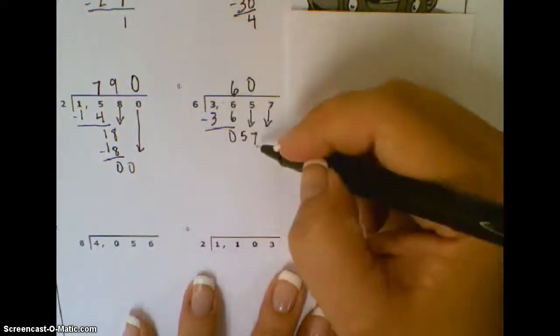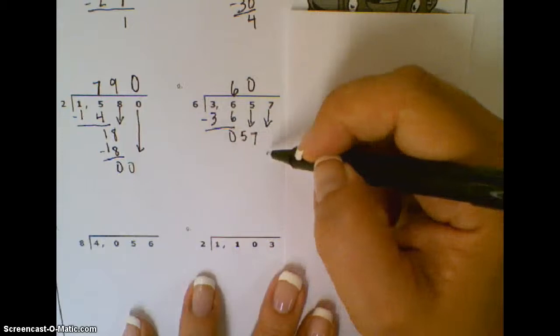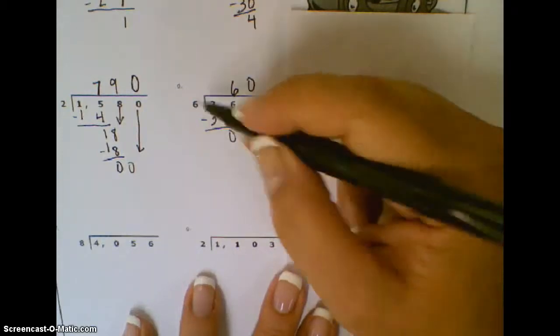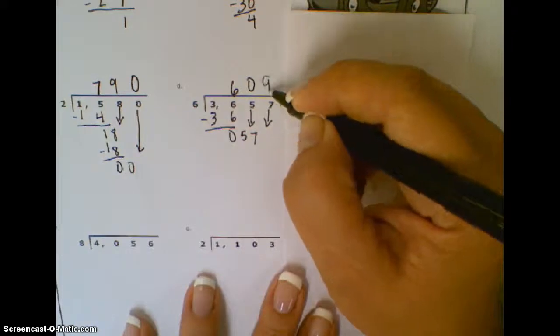6 times 6 is 36, 6 times 7 is 42, 6 times 8 is 48, 6 times 9 is 54, and 6 times 10 is 60, and that wouldn't even work, a 10 in there, so it must be 9.